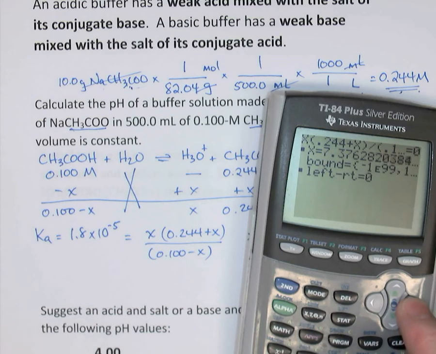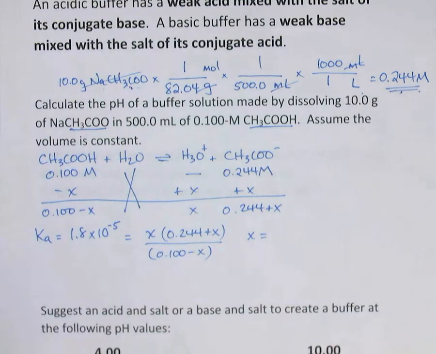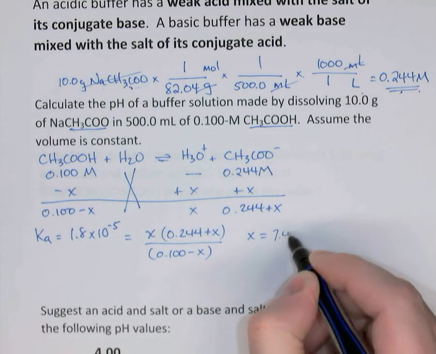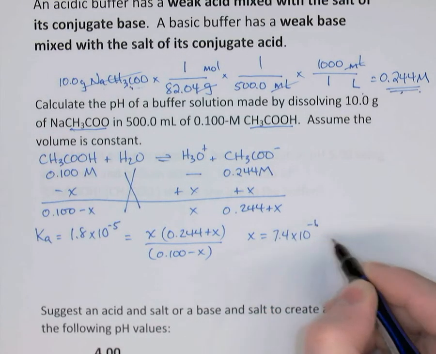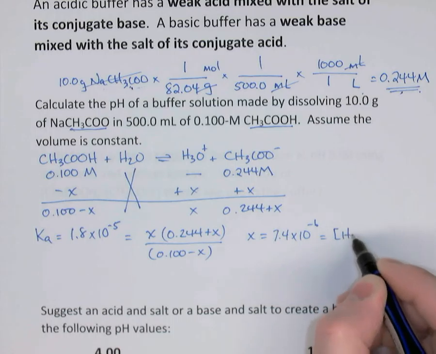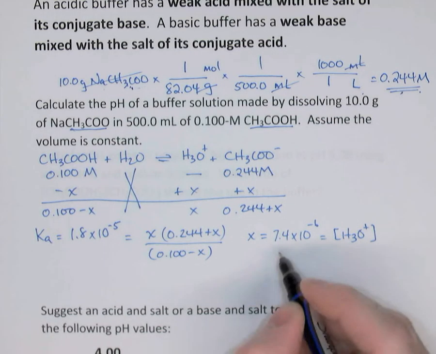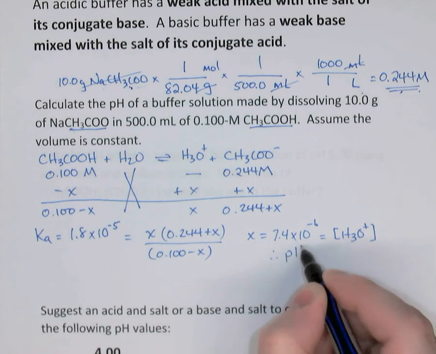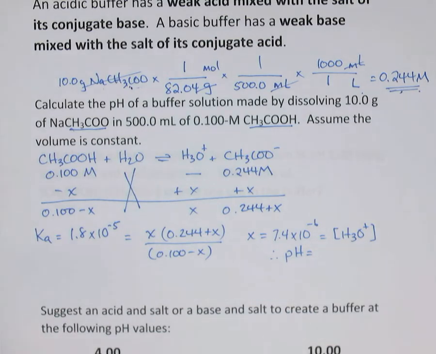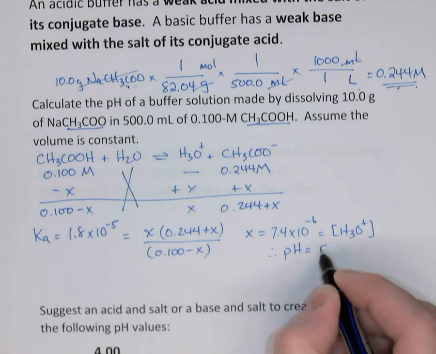7.4 times 10 to the minus 6. And that's my hydronium concentration. Therefore, the pH of this solution will be the negative log of that, negative log of 7.4 times 10 to the minus 6, 5.13.